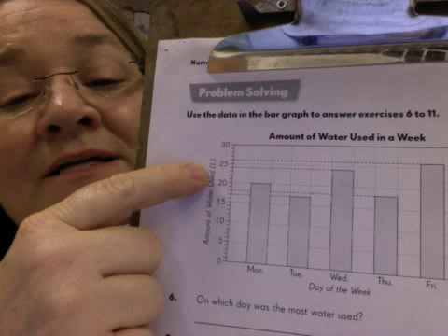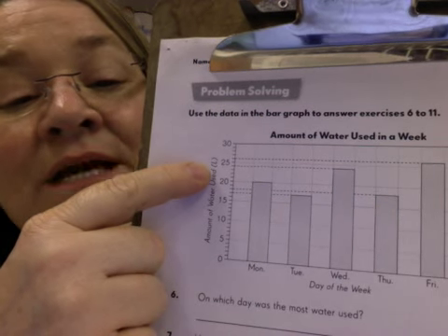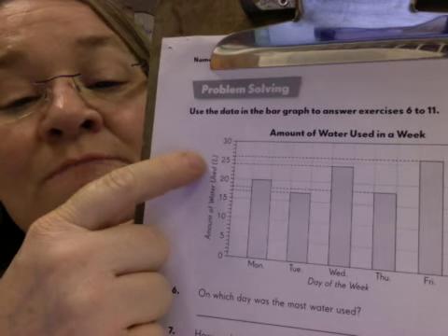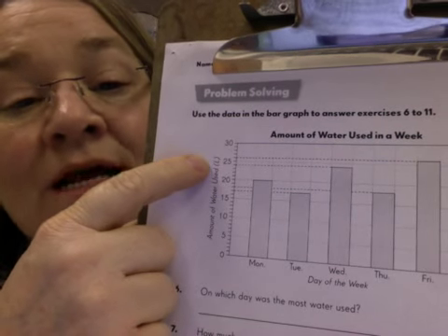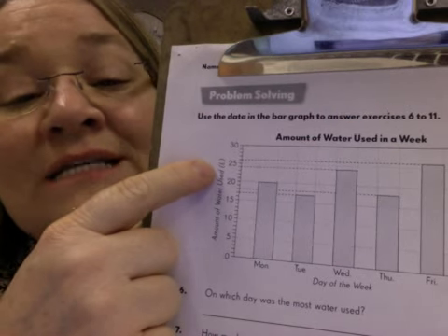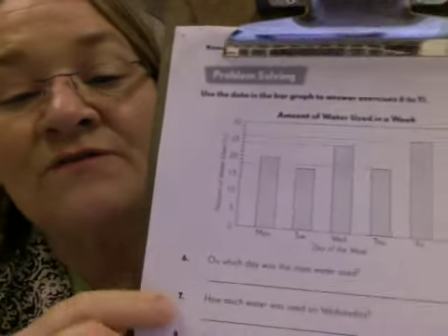It could be gallons, it could be cups, it could be any unit of measure, but the unit of measure will be written, and so you will know what that unit is. And in this case, the unit of measure is liter. So let's go to the very first problem.